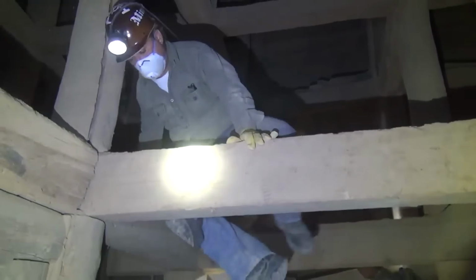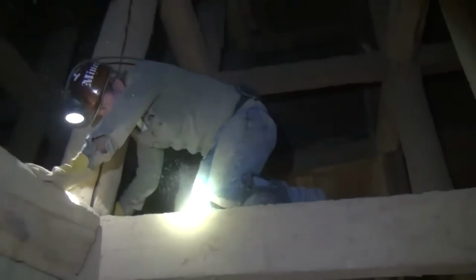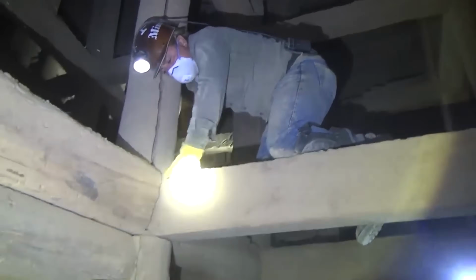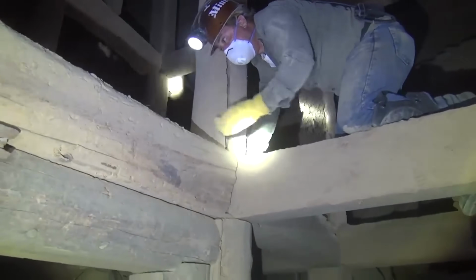Look at that. Isn't that pretty? That's a lot of work right there. Dig it out, shore it in. Whoa, oh, look at that split. So this is a girth. And the girths run the length of the stope.